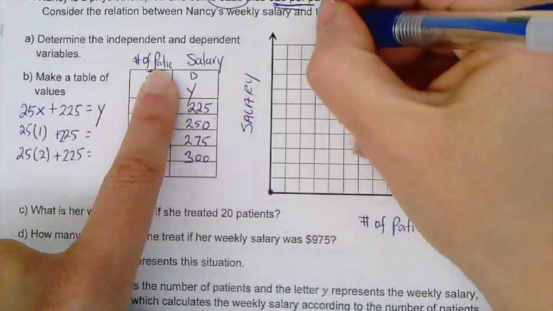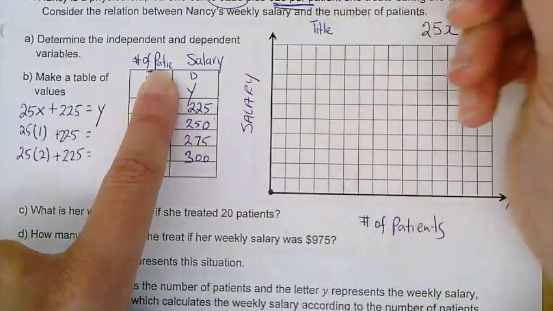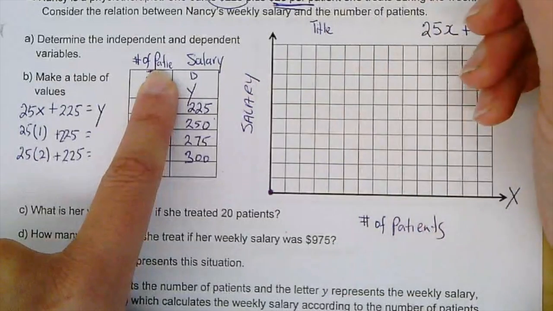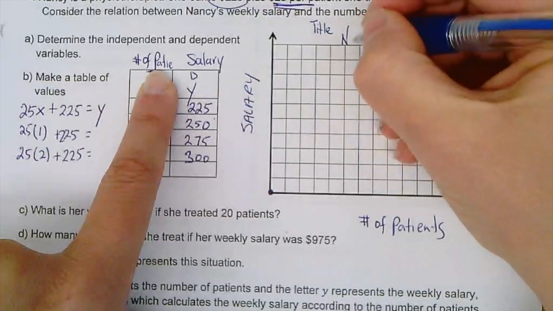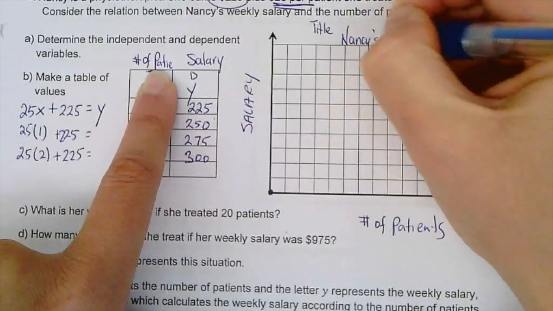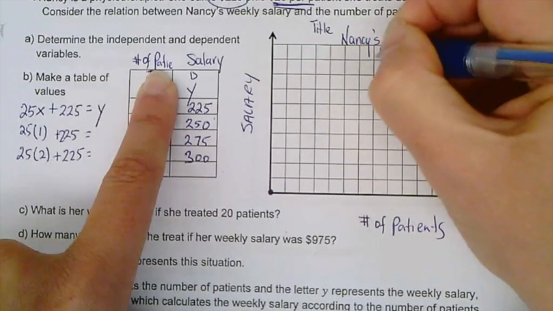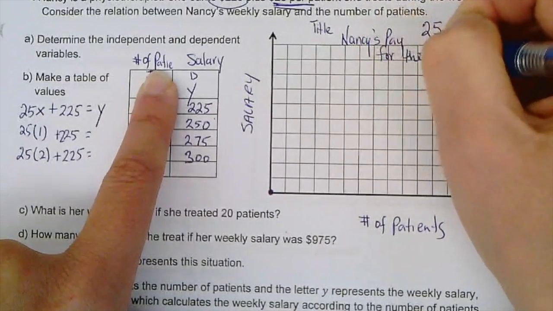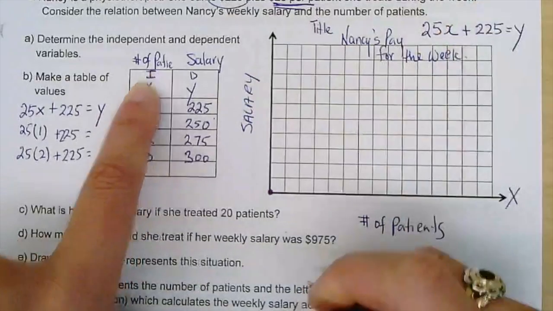And don't forget, we need a title. What title would we call this? Nancy's paycheck. Yeah, Nancy's paycheck is great. Nancy's pay for the week. Nancy's salary.